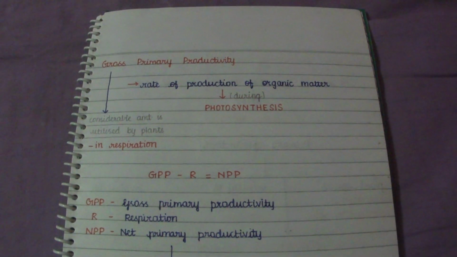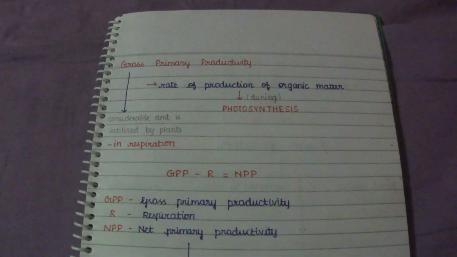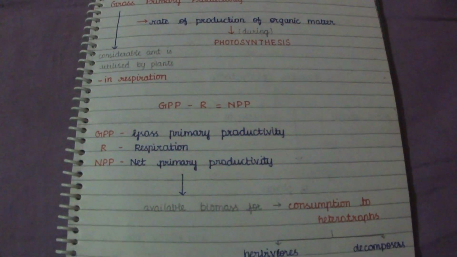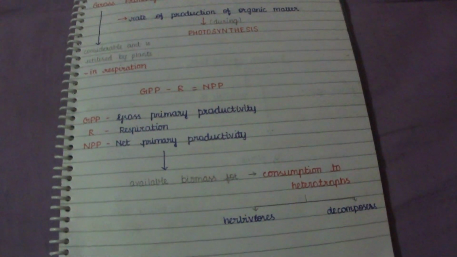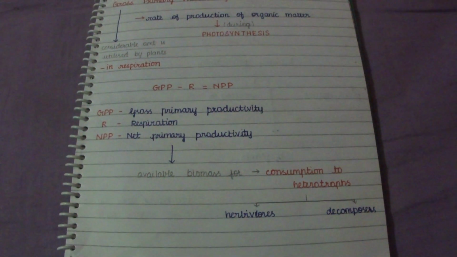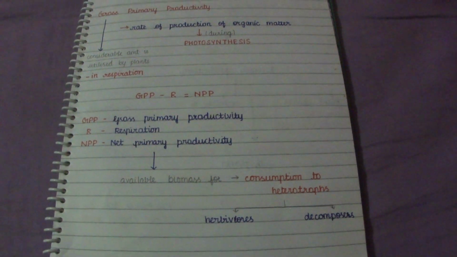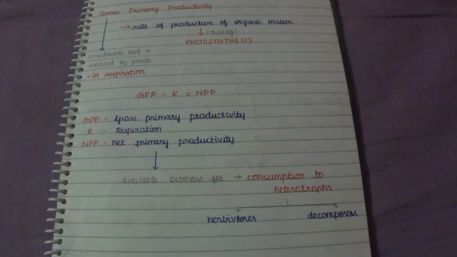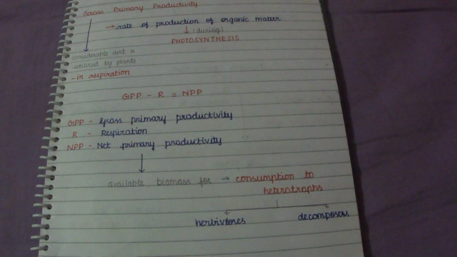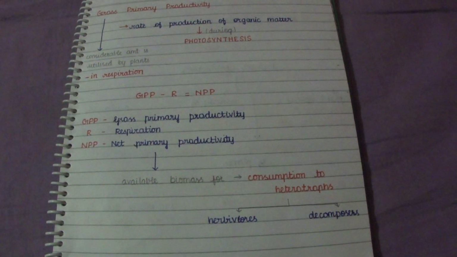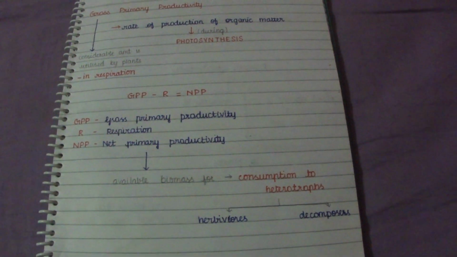If you want to calculate the NPP, it is the gross primary productivity minus the respiration losses. So GPP minus R is equal to NPP, that is the net primary productivity. The net primary productivity is the available biomass.